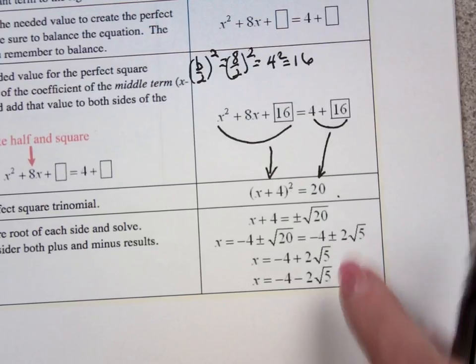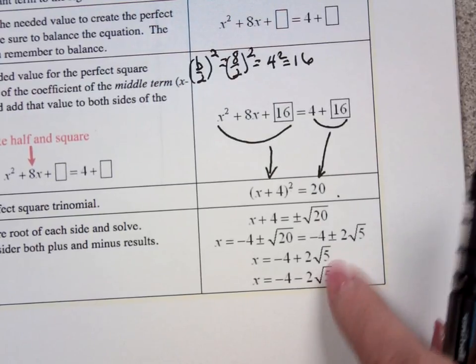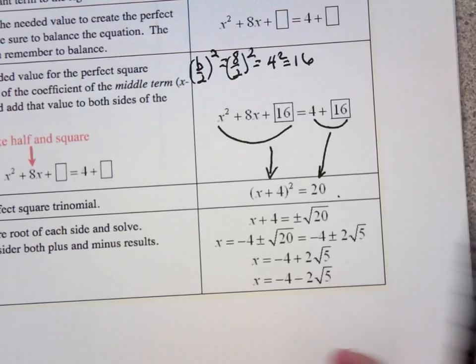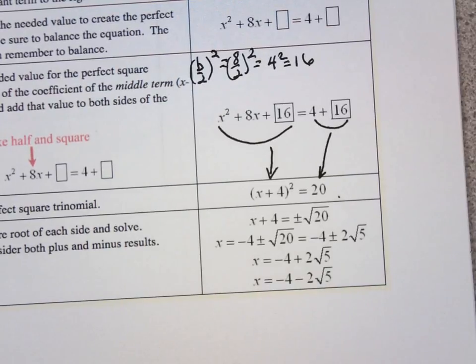This doesn't factor. Or why doesn't it factor? Because it has radicals in it. That's why it didn't factor. If it has radicals in it or i's in it, it doesn't factor.